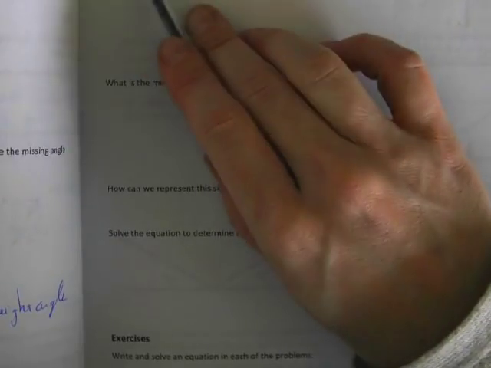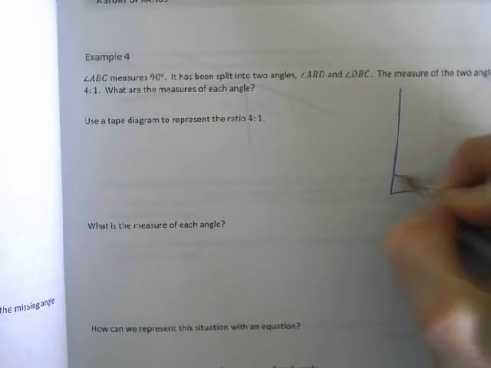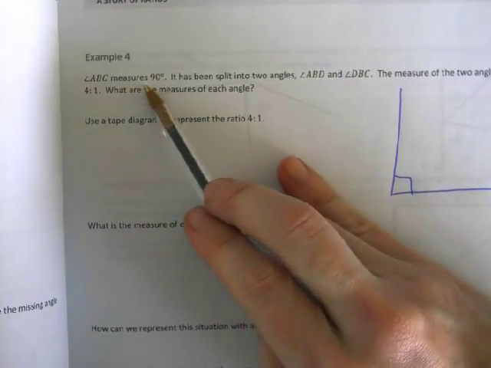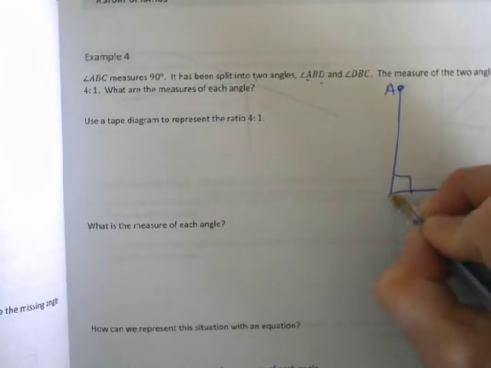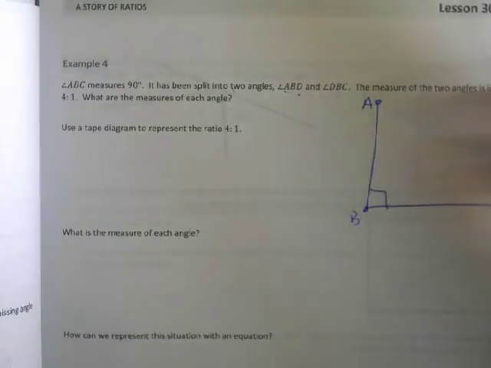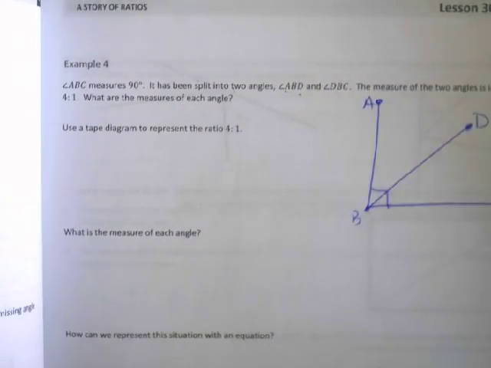And let's go to example 4. ABC measures 90 degrees, so I'm actually going to draw this for you. So we have 90 degrees, remember, is a perfect corner. So ABC measures 90 degrees. It has been split into two angles, ABD and DBC. So we have A, B, C. I know B is the corner because B is the middle letter. And then that means if there is a split here, this is going to be D.